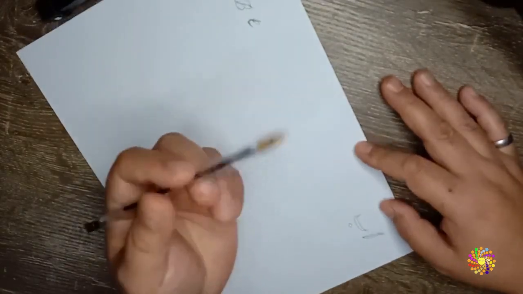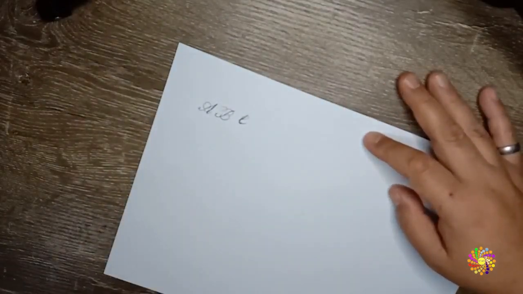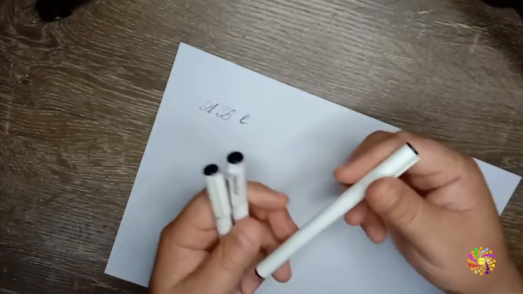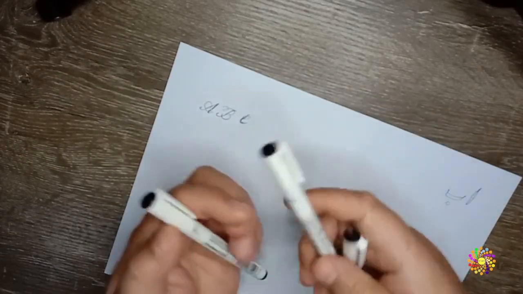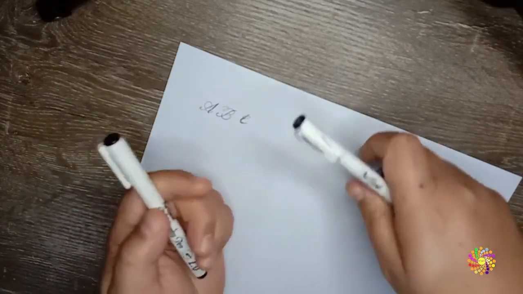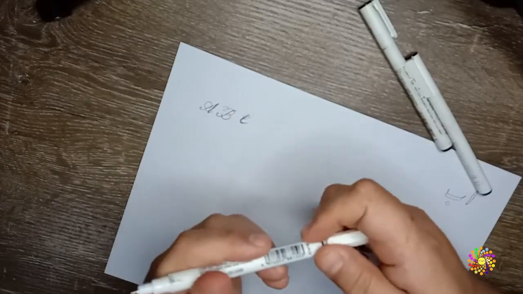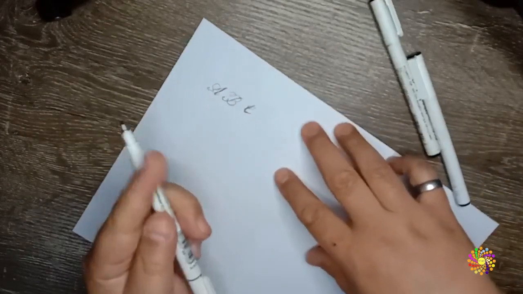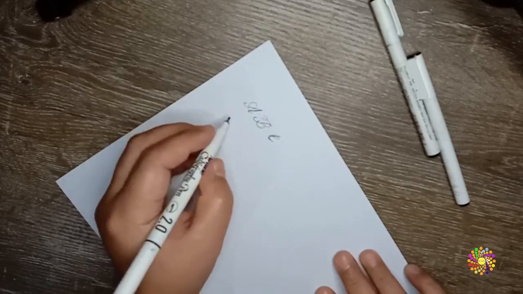So as I said, you can use, for example, a pen. Or I've got other pens. I've got the 3 pens here. I've got 3.0, I've got 4.0, and I've got, for example, 2.0. So now if we start with the 2.0, we can do our calligraphy. For example, we can do A.